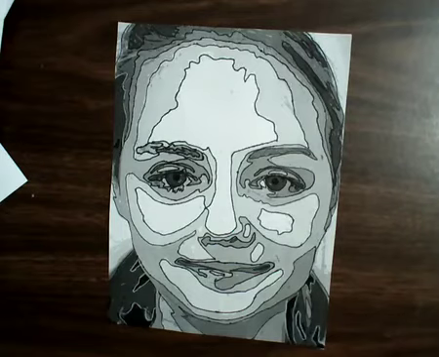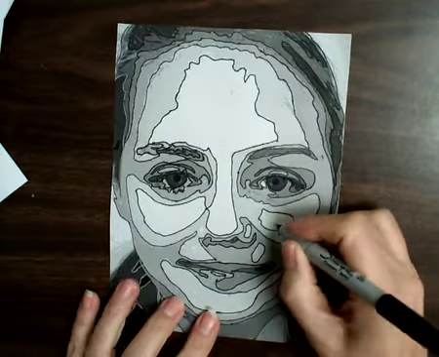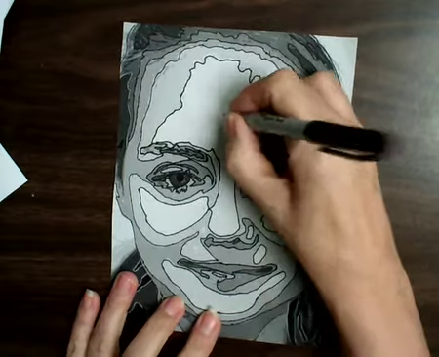Your next step is to number the portrait. So you pick the lightest value. That's going to be number 1. So I would just, how many number 1s do you need?